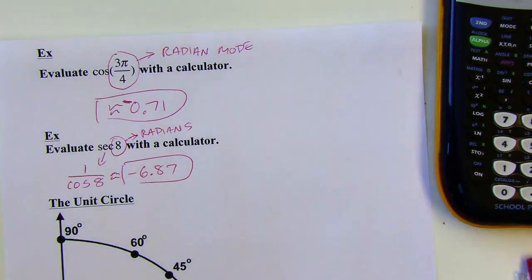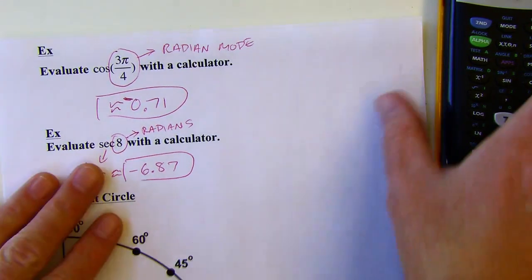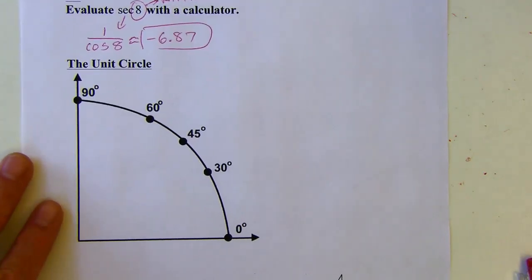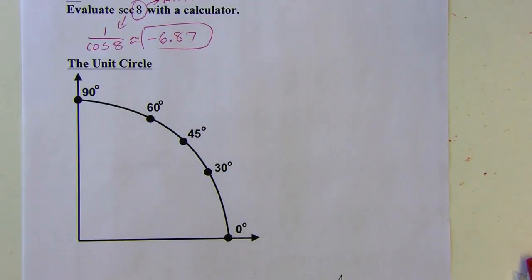All right. So, next up, let's look at this. This is just part of the unit circle. I don't have the whole thing drawn here. So we've already talked about the degree measures at different places, and we've talked about the radian measure at different places. I'm also going to talk about the coordinates.